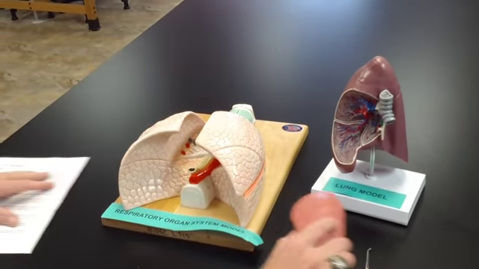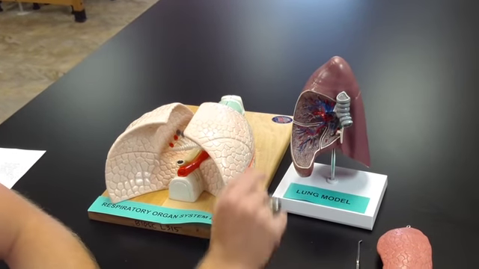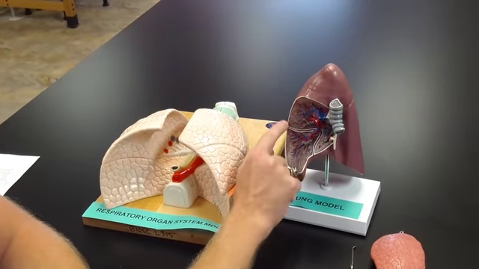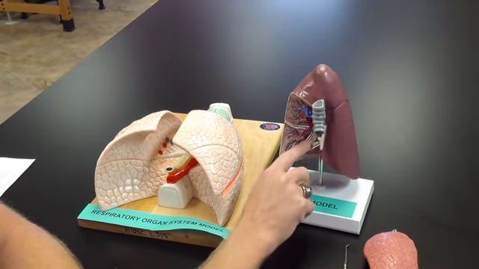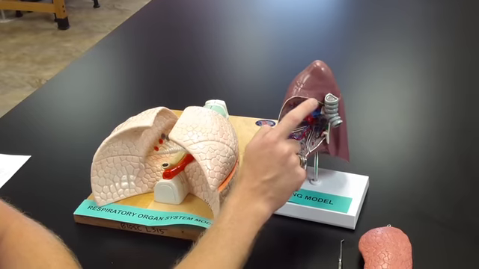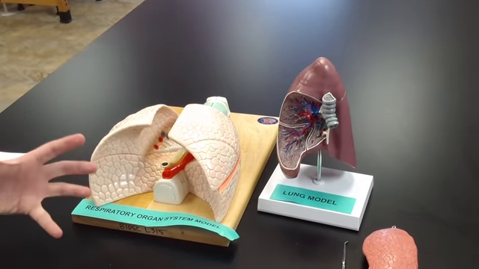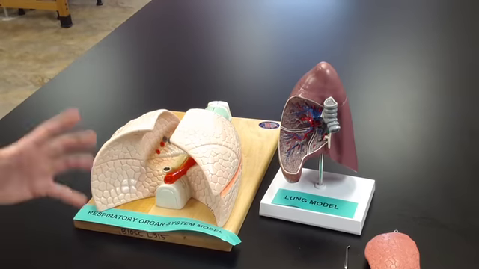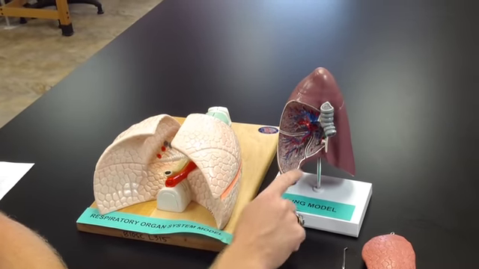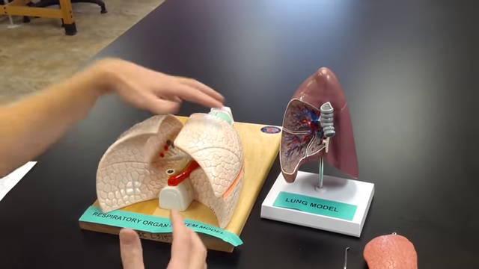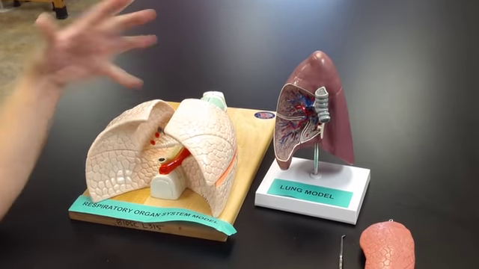Something that the TAs and the instructor wanted me to go over are pleura. So this white guy right here, this is going to be your visceral pleura. Your parietal pleura is on your chest wall next to your rib cage. So again, this is going to be the visceral pleura, this white guy. It lines the lung itself. And the parietal pleura is next to your chest wall and rib cage.